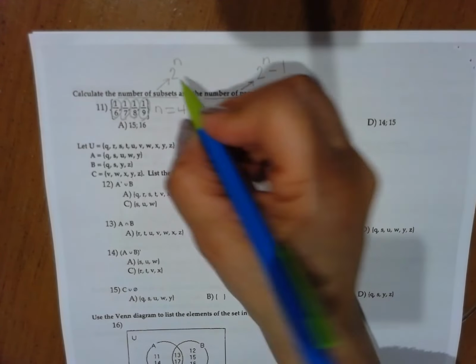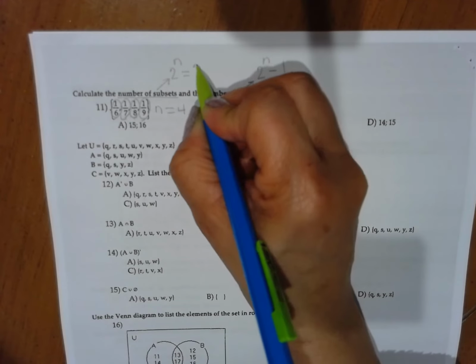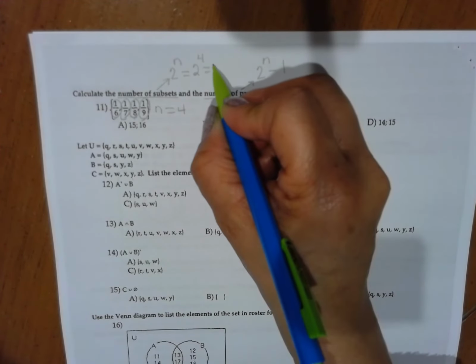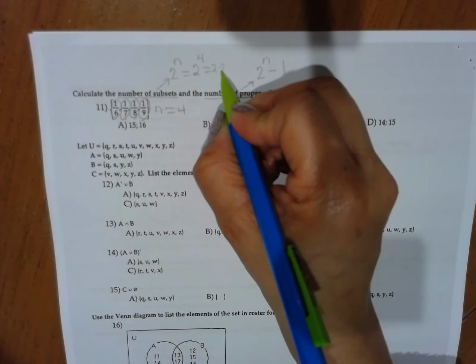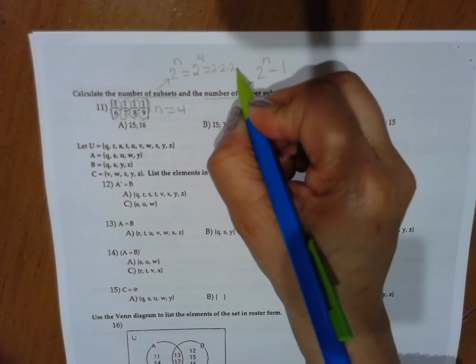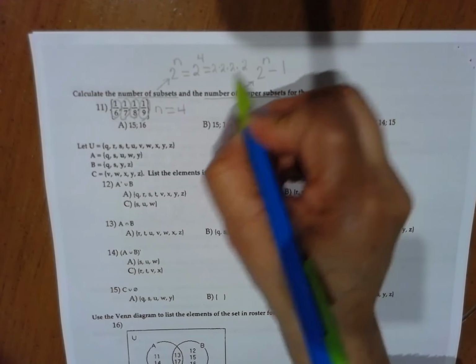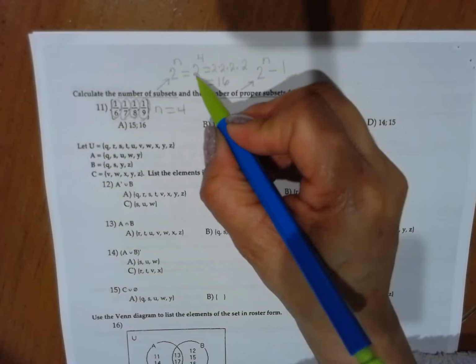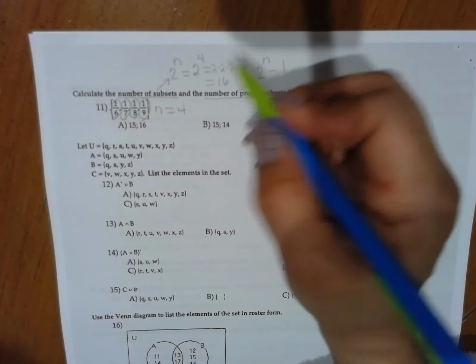So when you calculate the number of subsets, it's going to be 2 to the 4th power. So therefore, this is going to be 2 times 2 times 2, that's 8. Times 2, this is equal to 16. Never multiply a base times a power. Remember that is illegal, and you know that could happen to you. You can go to math jail, and that is not a fun place to be.